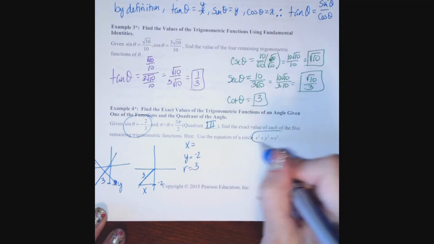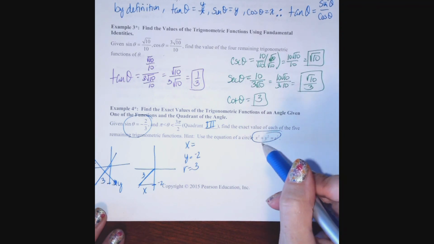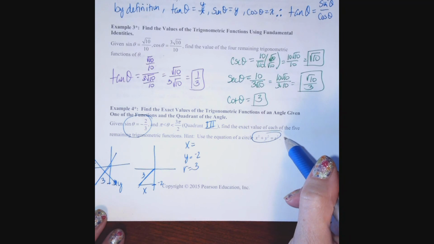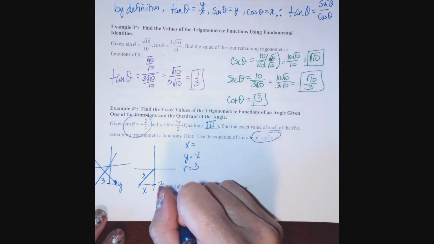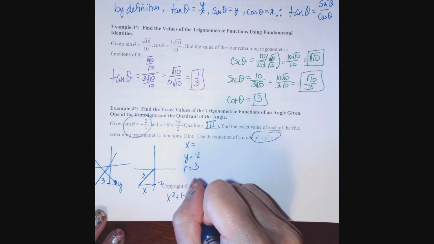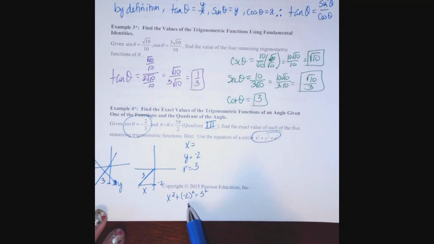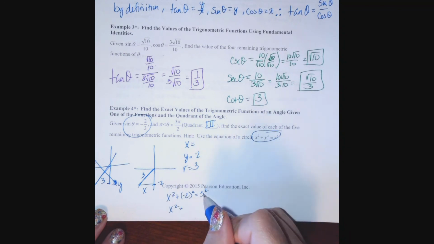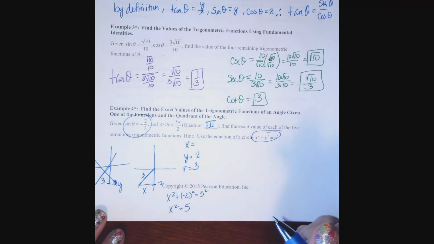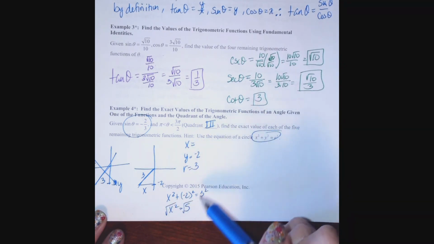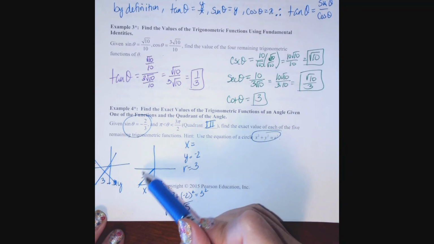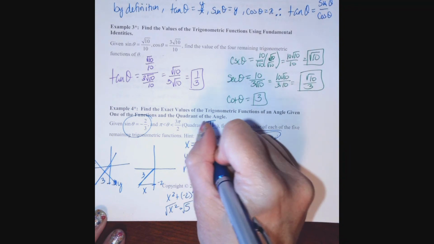Because of our Pythagorean theorem, this says equation of a circle. X squared plus y squared equals r squared. That works as well. So if we use our Pythagorean theorem or equation of a circle, whichever way you want to look at it, x squared plus y squared equals r squared. Well, y squared is 4, so x squared is going to be equal to 9 minus 4, which is 5. To solve that, I'm going to take the square root. Now, when I take the square root of both sides, I have to think about plus or minus, but since I'm in quadrant 3, I know that I want my x-coordinate to be negative, so x is a negative square root 5.